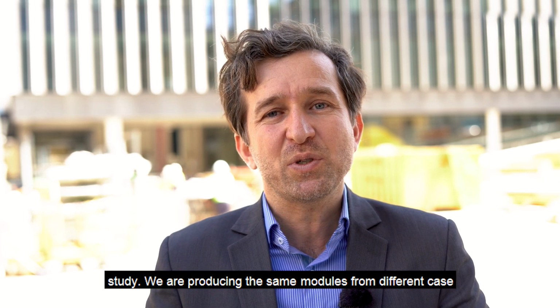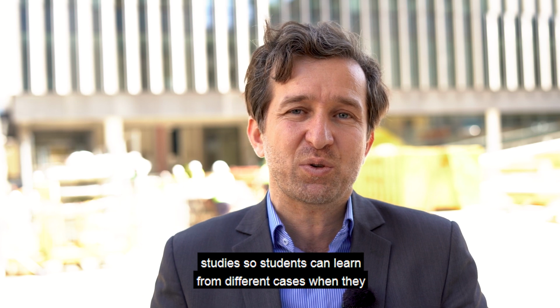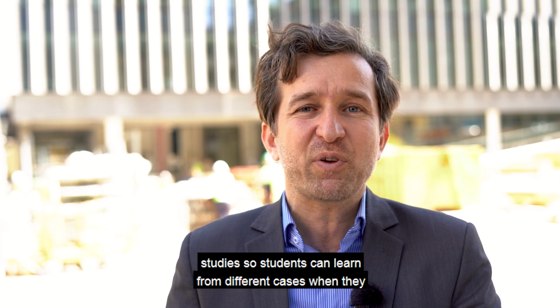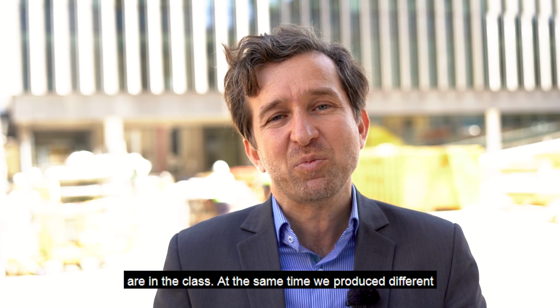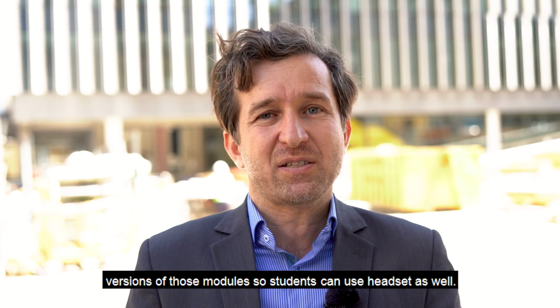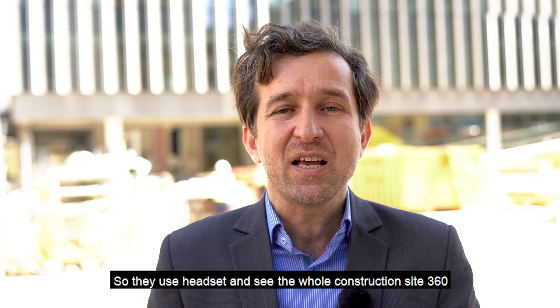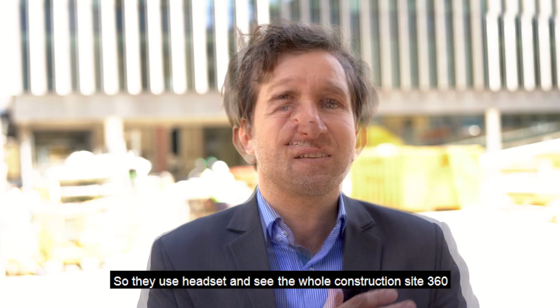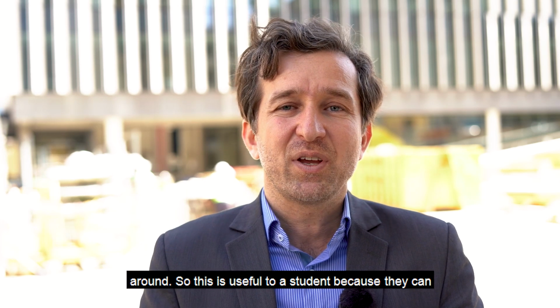We are producing the same modules from different case studies, so students can learn from different cases when they are in the class. At the same time, we produced different versions of those modules, so students can use a headset as well. So they use a headset and see the whole construction site 360 around.